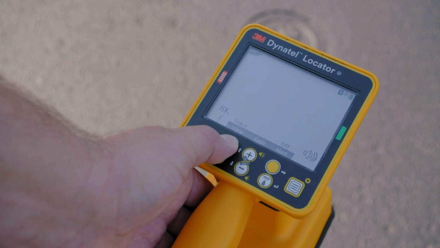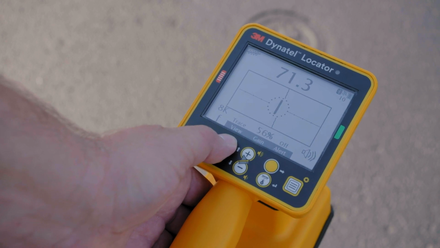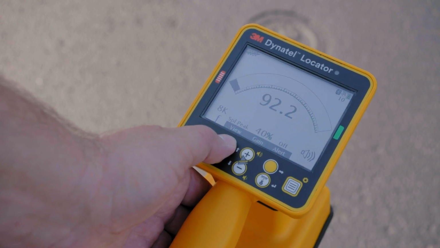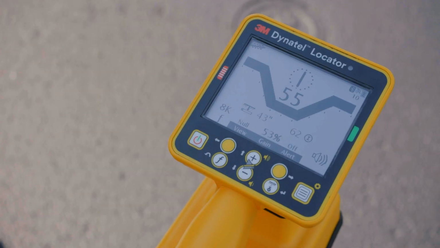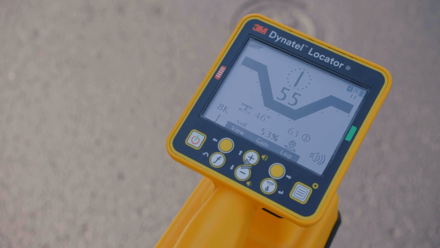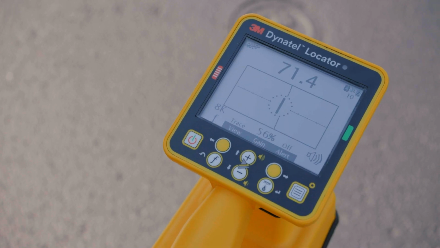To select the locating mode or antenna configuration of the receiver, press the first yellow command key labeled View. Repeatedly pressing this key will toggle the receiver between Null View, Trace View, Dual Peak View, Special Peak View, and Directional Peak View. Null View responds with low signal over the path and higher signal to the sides of the path. Trace View draws a map of the path.